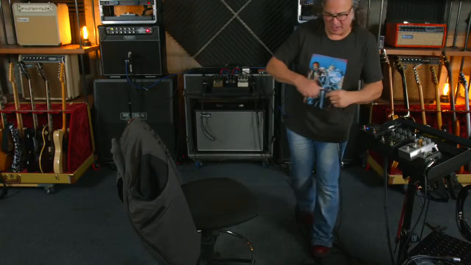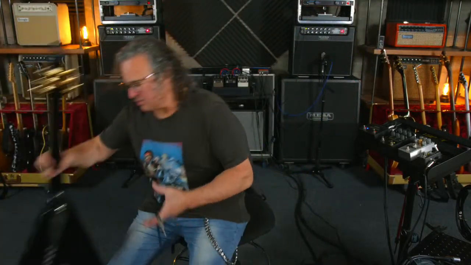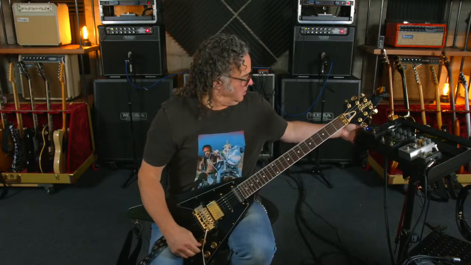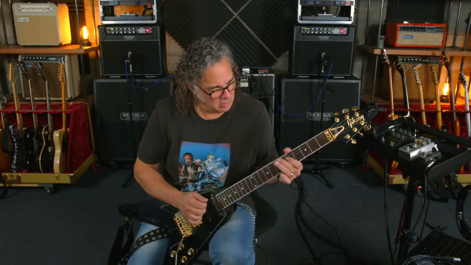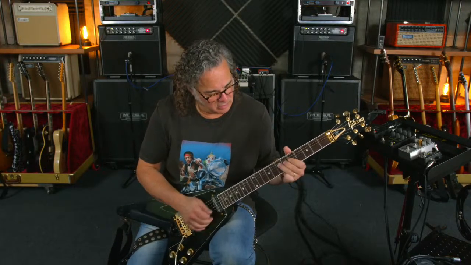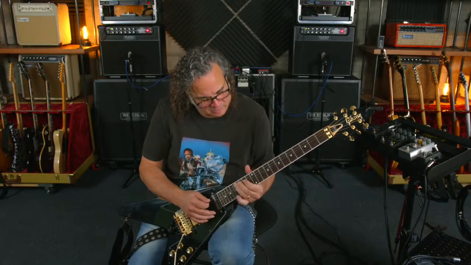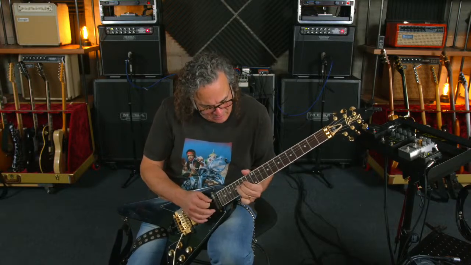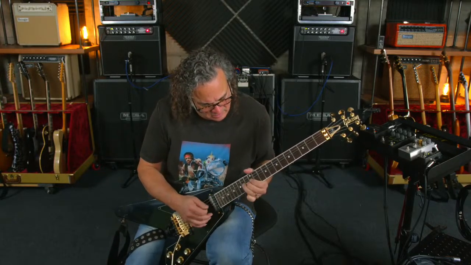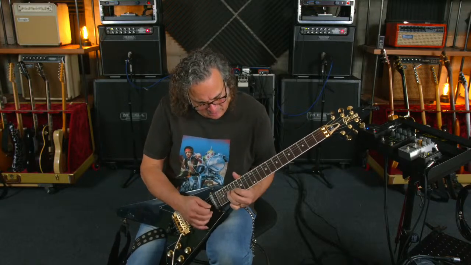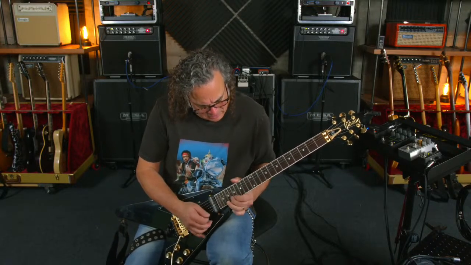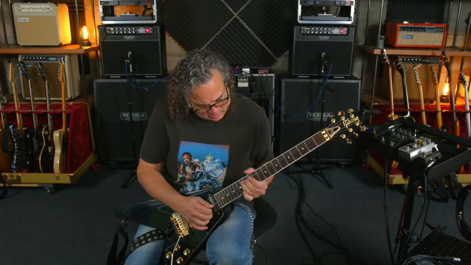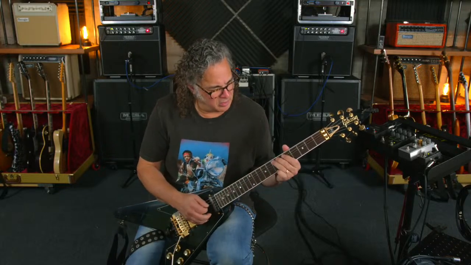By again taking the neck pickup, backing it off on the tone control, and in turn hitting softer with the pick. Back it off a little bit more. There it is.